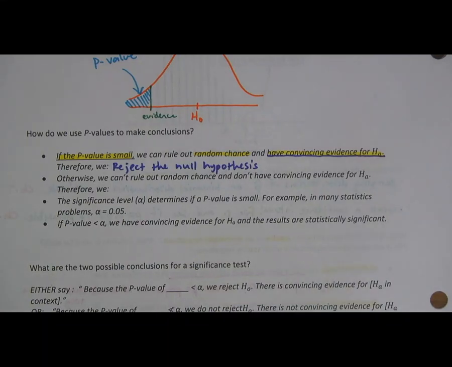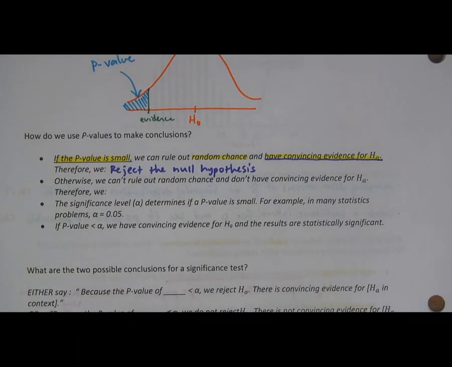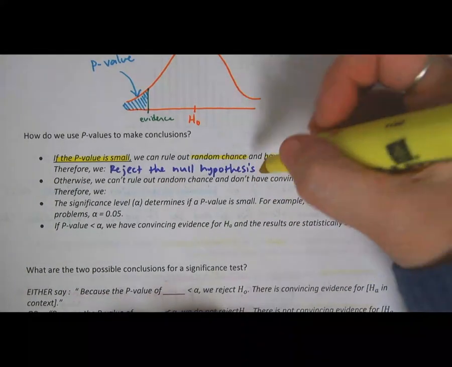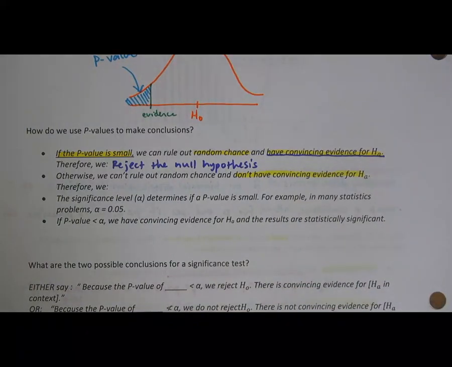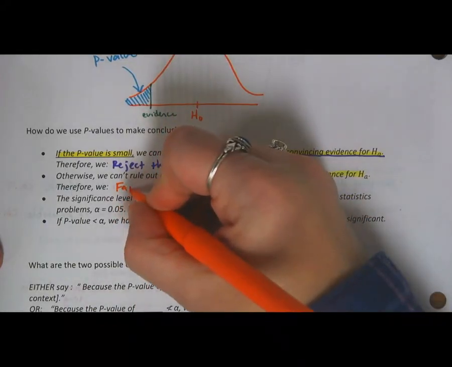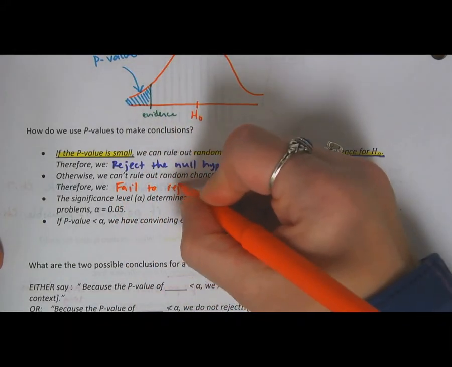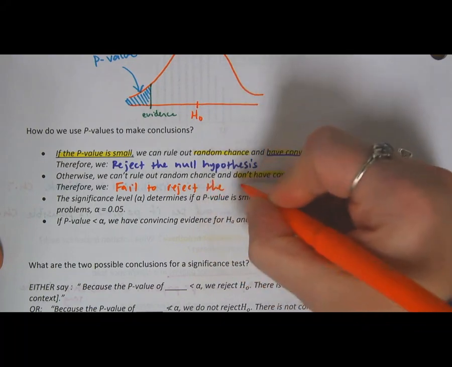If the probability isn't really small, and we know that pretty much our threshold in statistics is 5%, okay? If it's not, then we can't rule out chance, so then we wouldn't have convincing evidence for our alternative. So listen to how weird this is. Instead of saying we would accept the null, we say fail to reject the null.